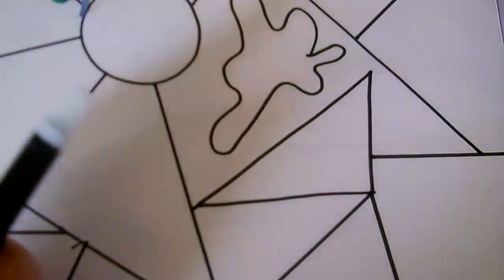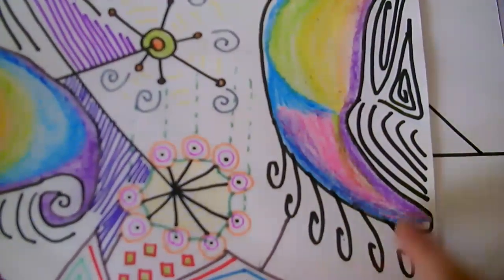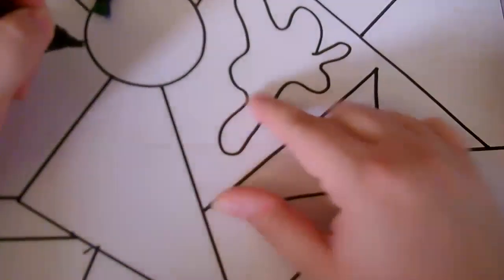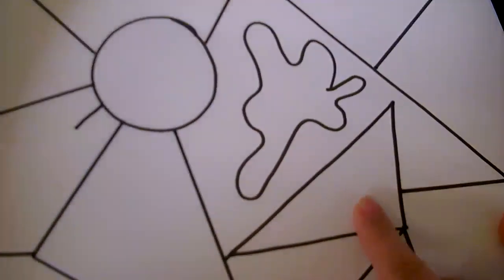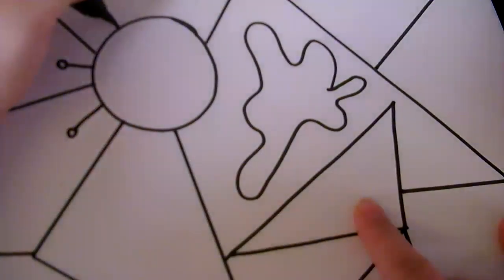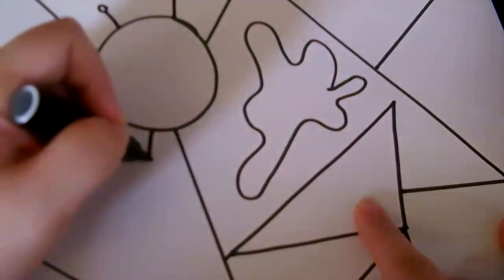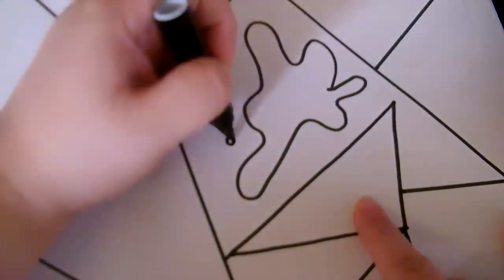Well, actually, I'm going to use my black marker for one more thing. As you can see in this example, I did some little random things, little designs, and that's what I'm going to do next. Okay, so on this circle, I'm going to do some freehand lines. I like to do little lines with a circle at the end.